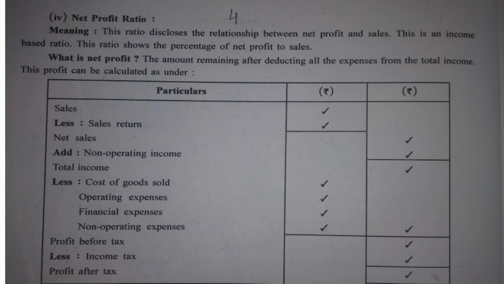Yes? So, I am explaining the formula for cost of goods sold, which is given on page number 215. Opening stock plus purchase expense minus closing stock gives you COGC, that is cost of goods consumed.